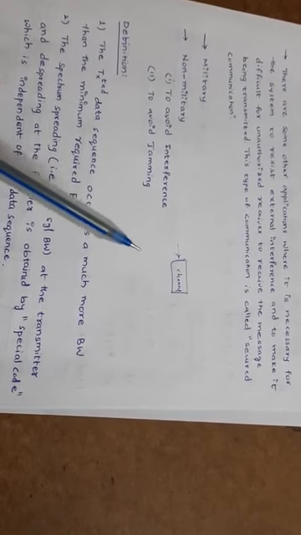So what is the definition of spread spectrum communication? We are dividing the definition into two parts, right? The first part is that we are transmitting the data, and that data will occupy more bandwidth than the minimum required bandwidth, right? That means we are having a narrowband signal, and that narrowband signal we are representing over a wide band.